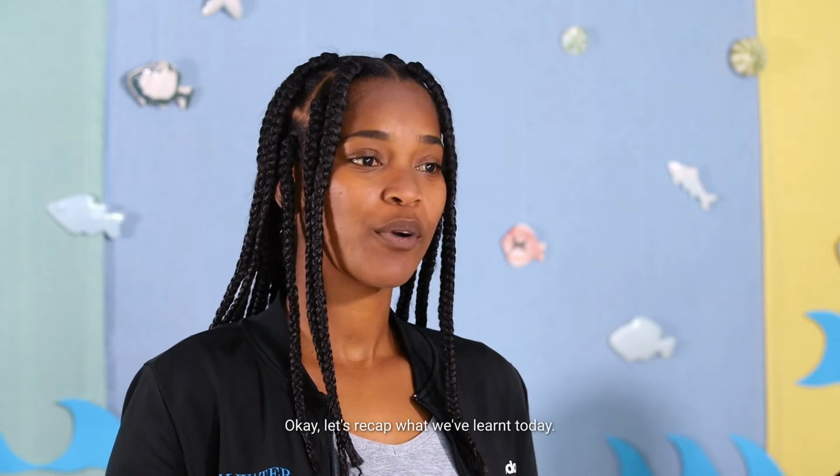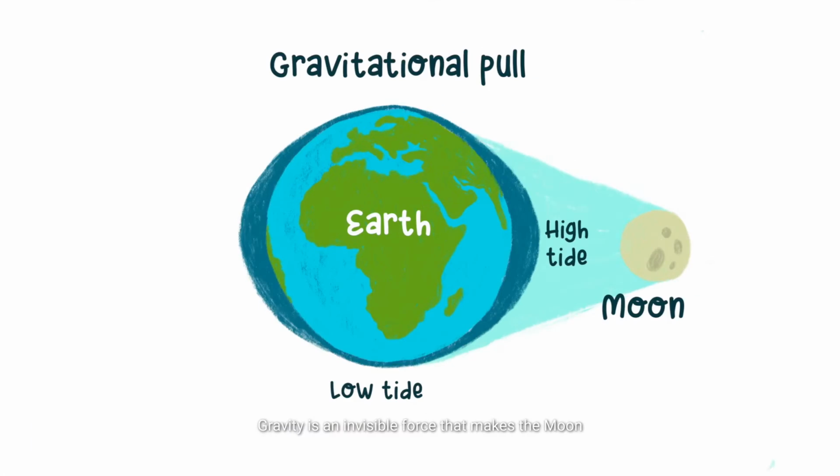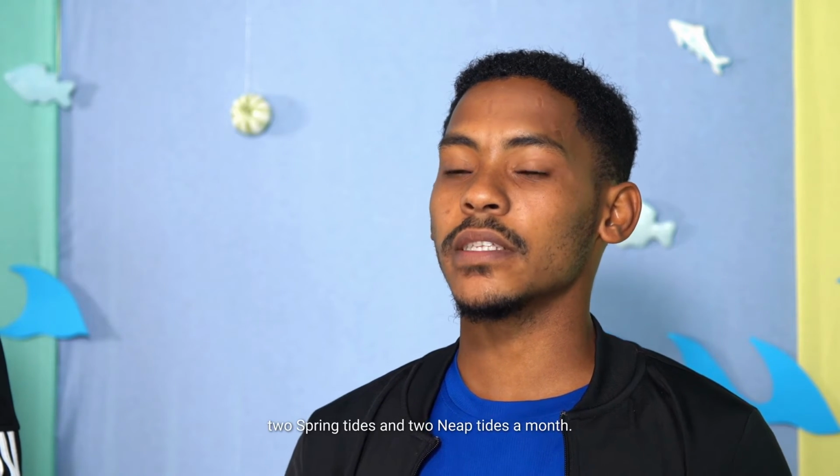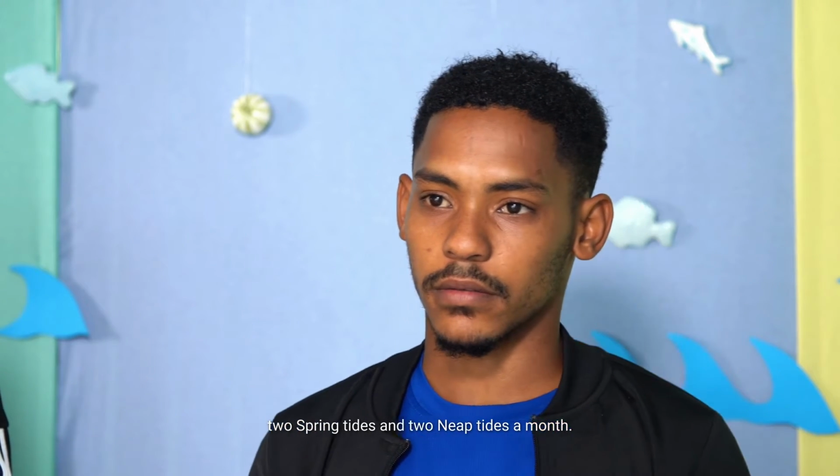Okay, let's recap what we've learned today. Gravity is an invisible force that makes the moon pull our oceans like a magnet, causing ocean tides. Because the earth rotates, we experience 2 high tides and 2 low tides every day. And we experience 2 spring tides and 2 neap tides a month.